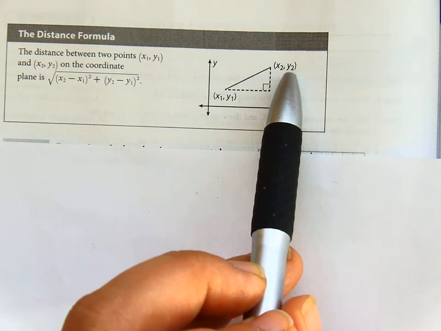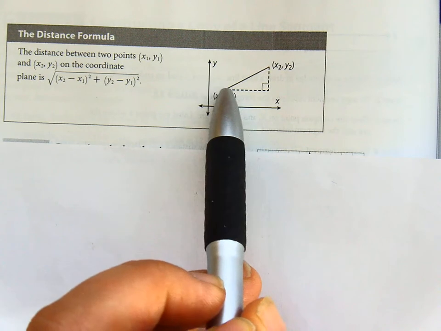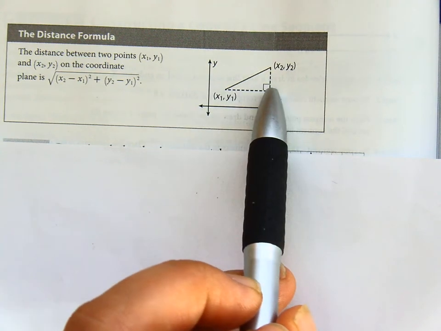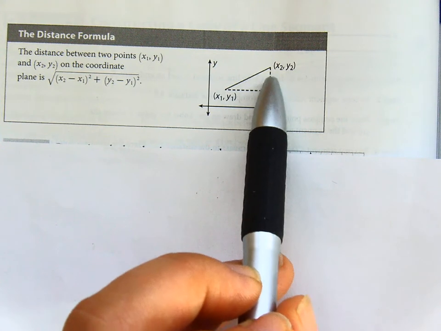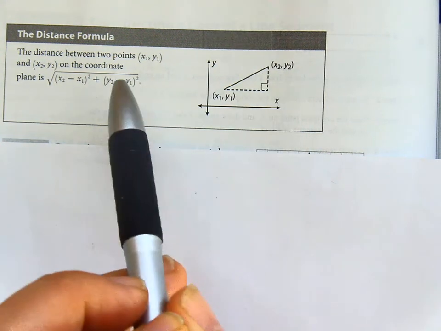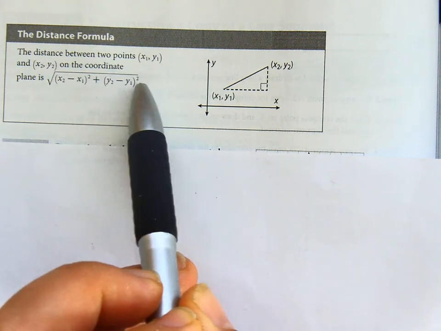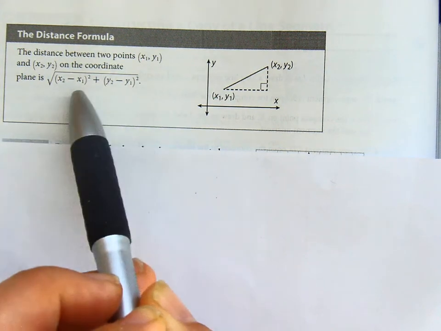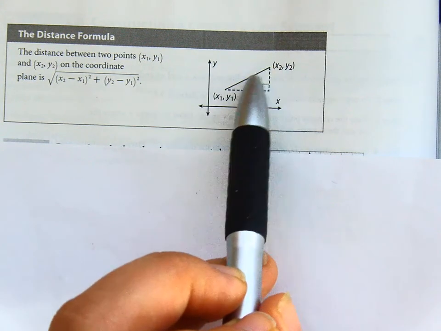So if y2 happened to be 9 high, and y1 happened to be 3 high, let's just say, then this distance would be 9 minus 3, or 6. And that would give you your b that you would then square and plug into what would initially be the Pythagorean theorem to find your length here.